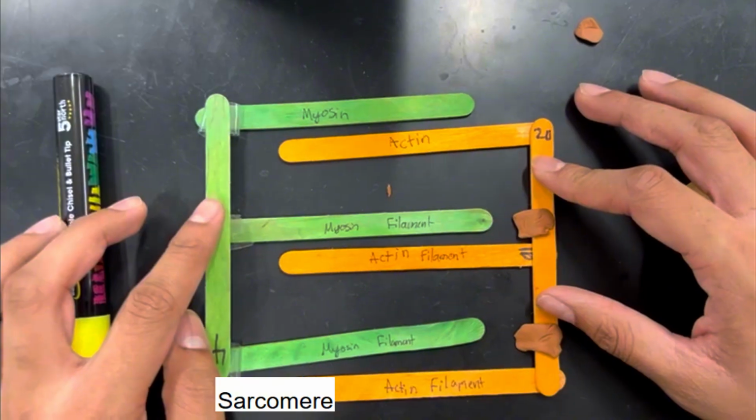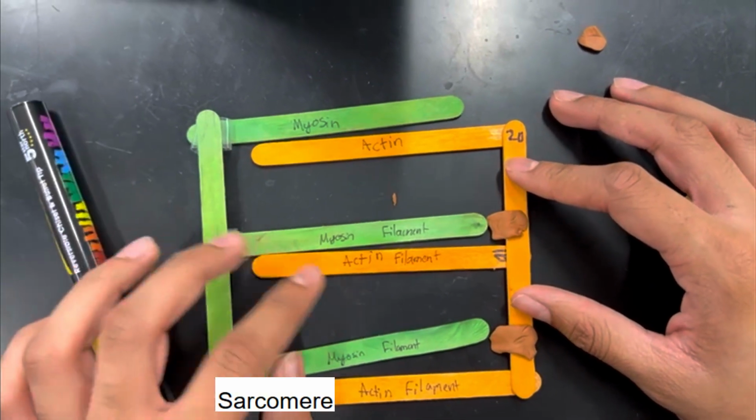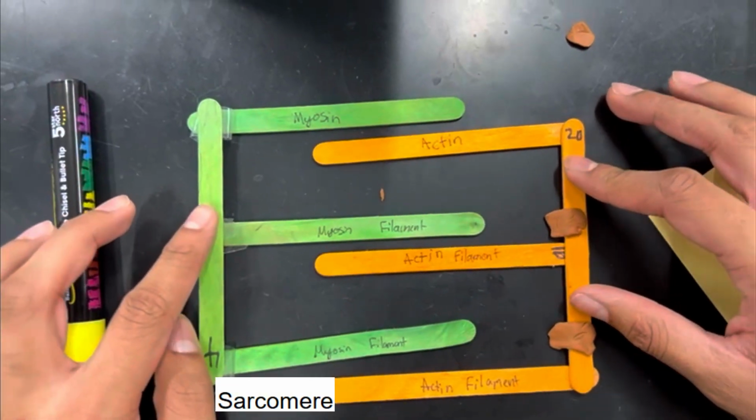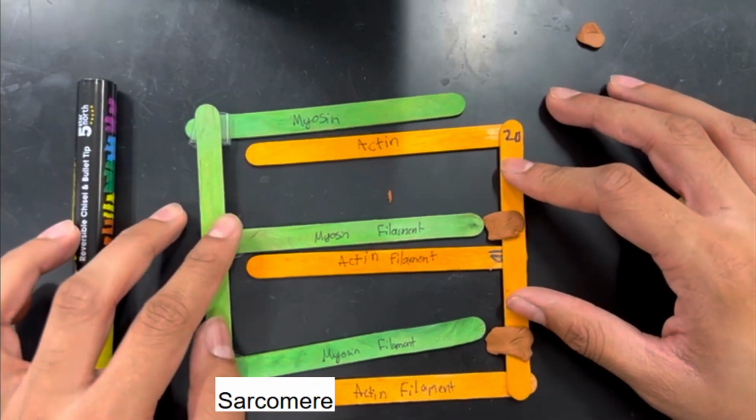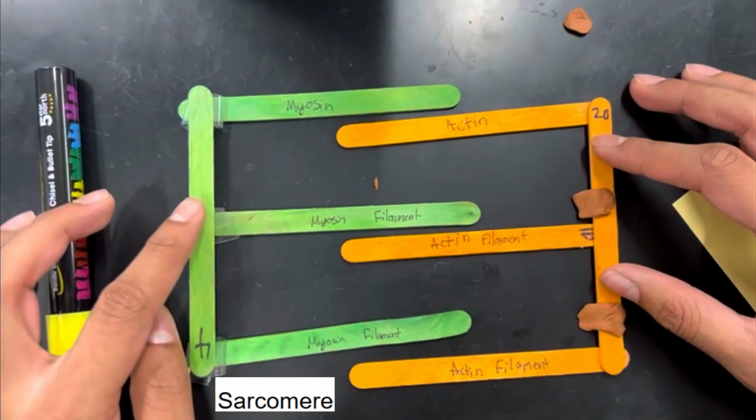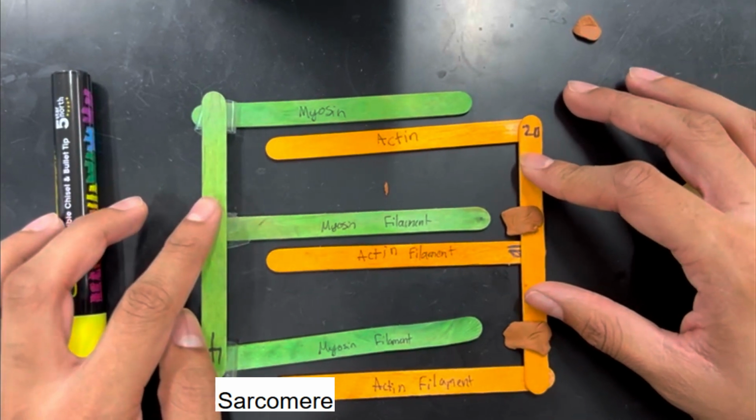A muscle contraction occurs when thick myosin filaments and thin actin filaments slide against each other, essentially where they bind to each other, and this is known as the sliding filament theory.